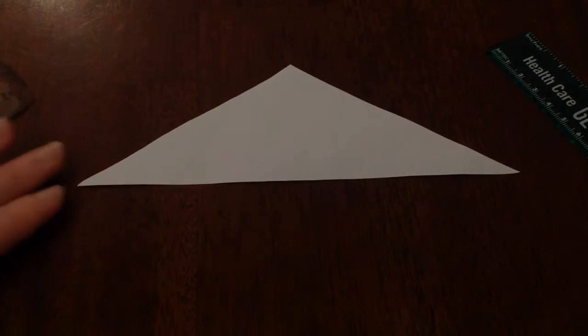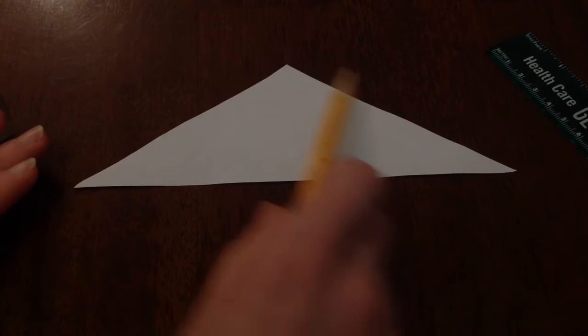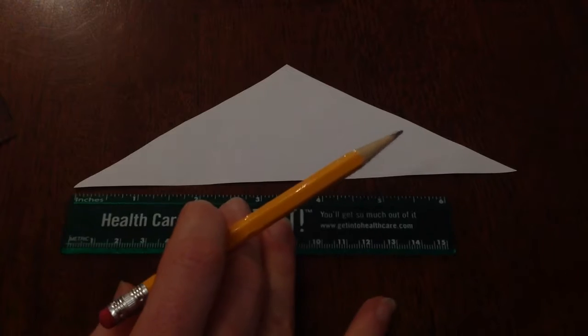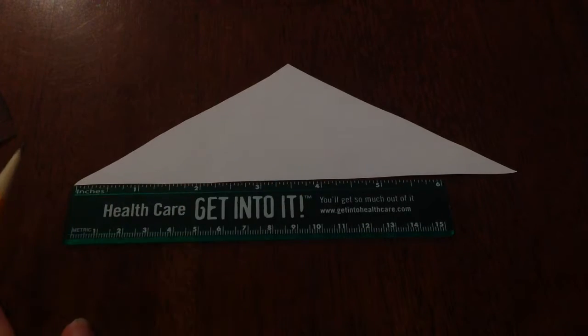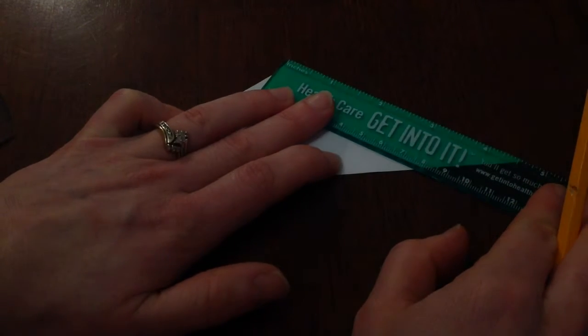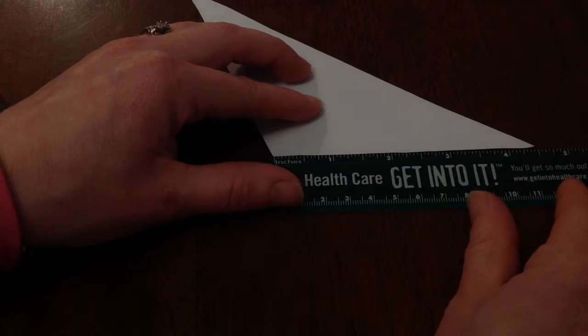If you look at this last triangle, you may say to yourself that two of the sides look equal. And the only way to know that is to go ahead and measure. So if I measure, this one is well beyond 6 inches. This side is 4.5 inches. And this side is 4.5 inches.